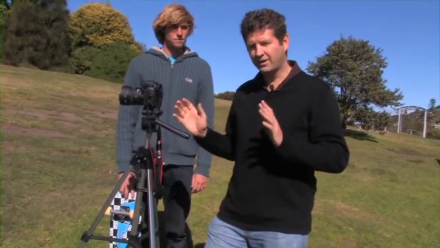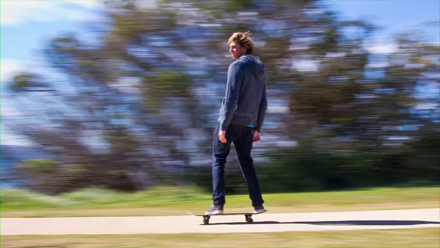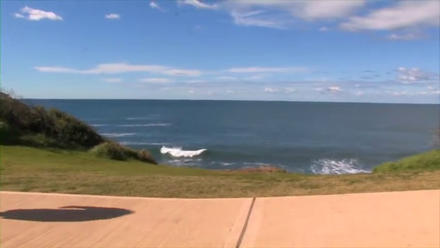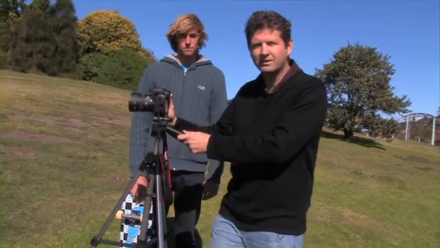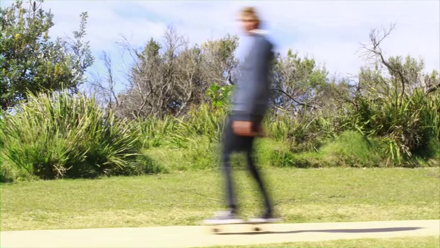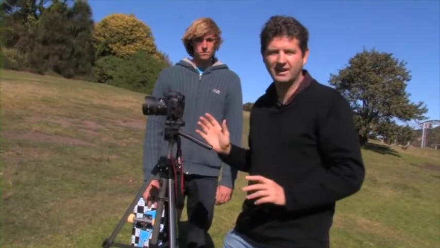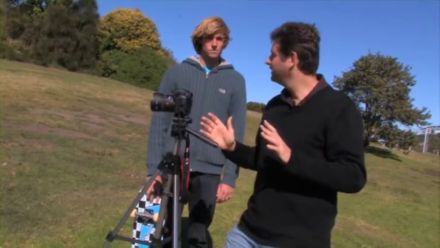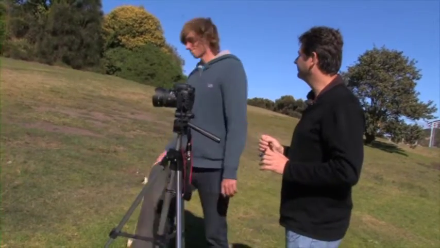Then we're going to do another shot where we get some motion in the shot. So we'll get Jake going past, we'll shoot around 1/30th of a second, and we'll pan with the subject. So the subject will be frozen solid, but the background will be moving. And then we're going to get a shot of him coming through where we'll shoot stationary here at 1/30th of a second. So he'll be moving, but the background will be stationary. So let's get into it, Jake.